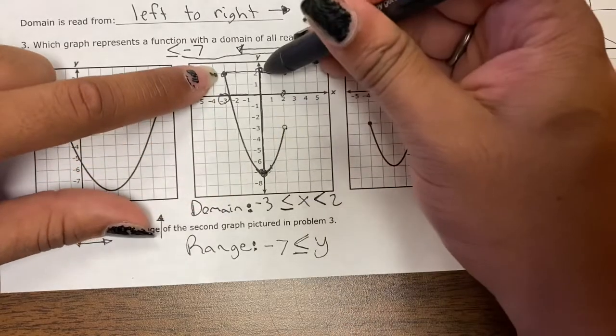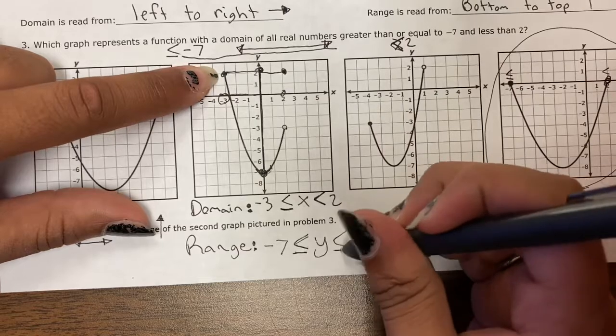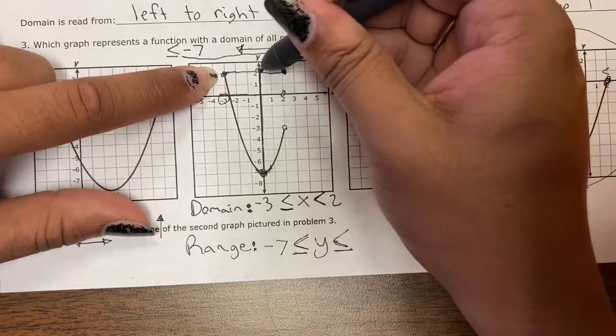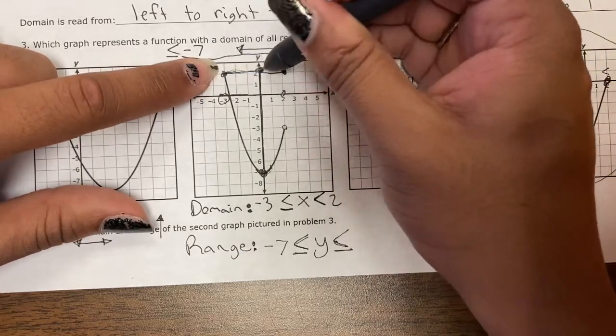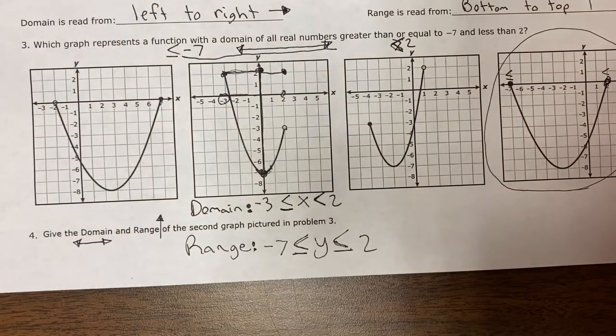Then we go all the way up here, and the highest point is a closed circle. So we're going to also use less than or equal to again. And the highest point it reaches is 2. So our range is -7 ≤ y ≤ 2.